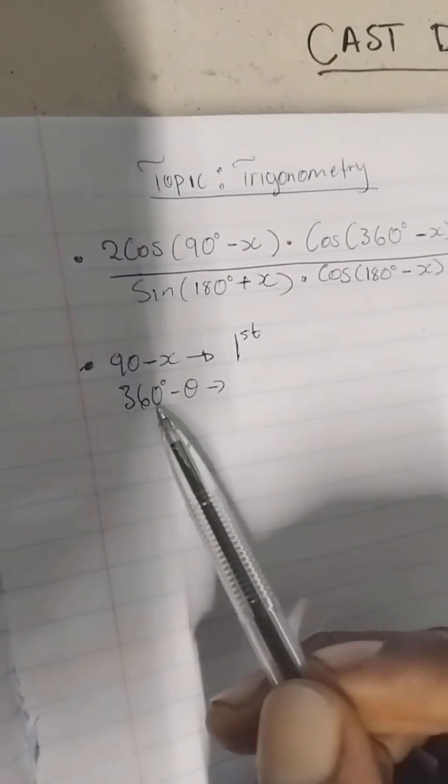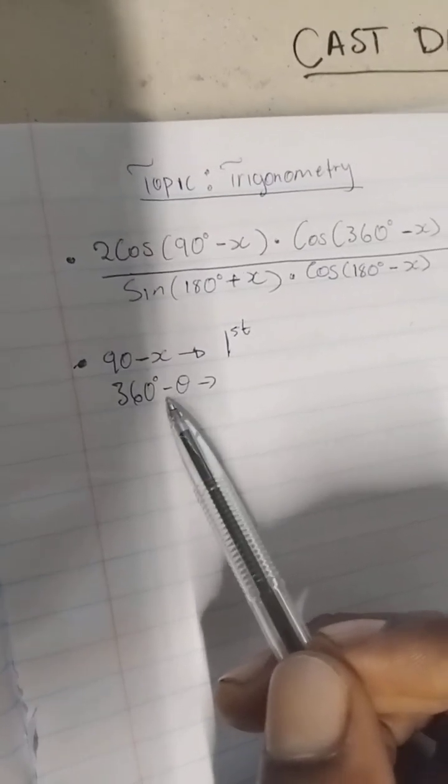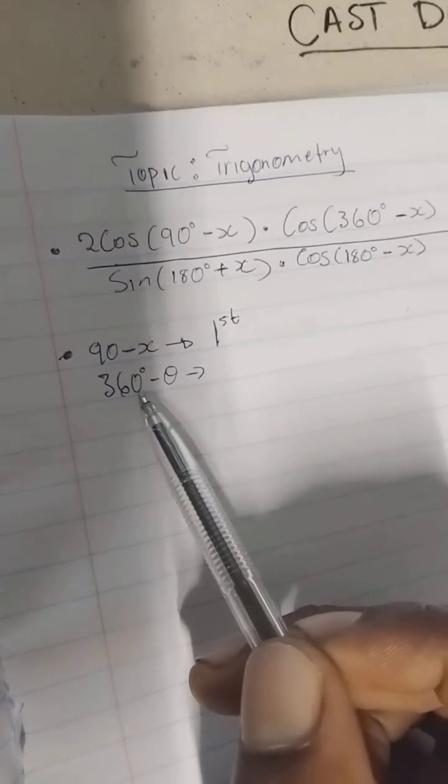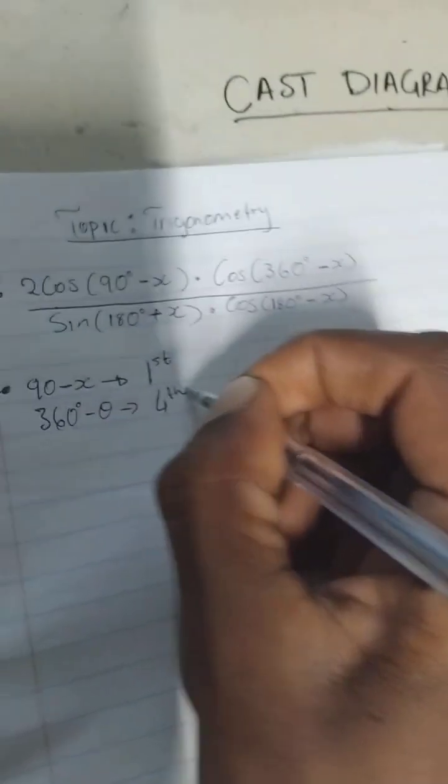I'm asking you. People are scared to answer. This one is on the fourth quadrant.